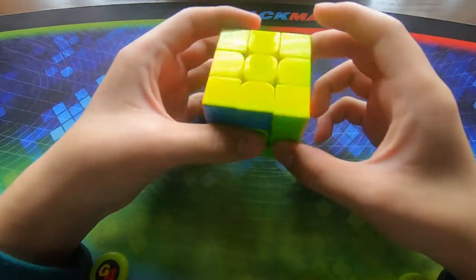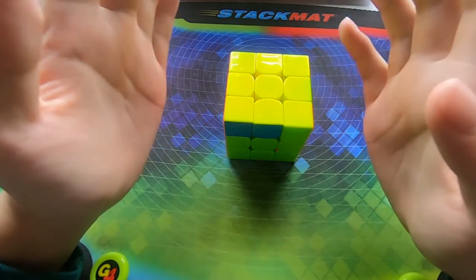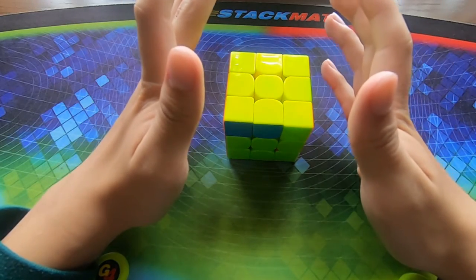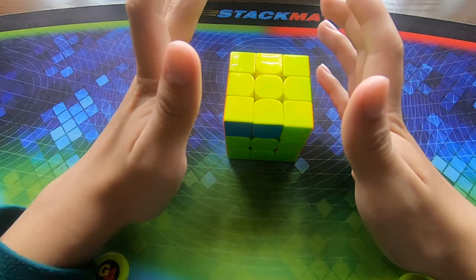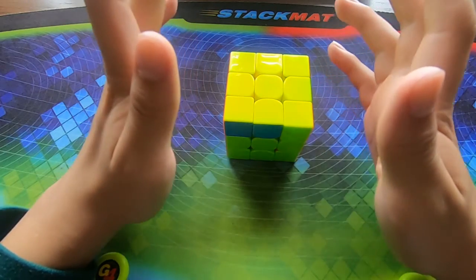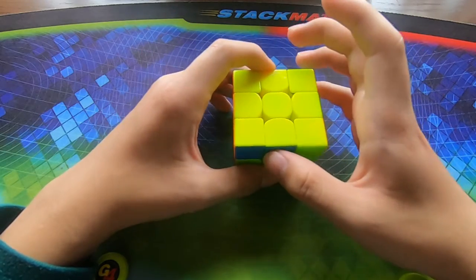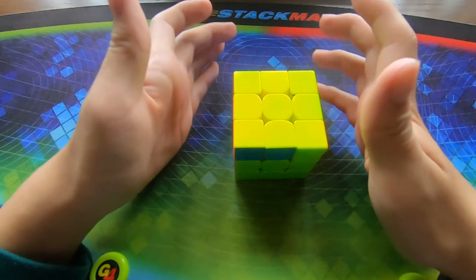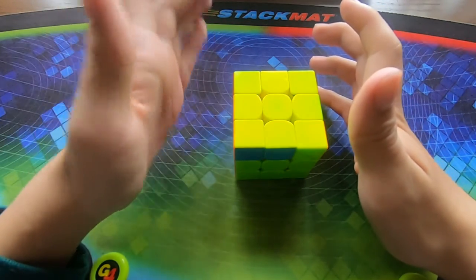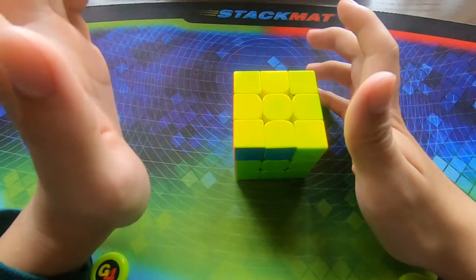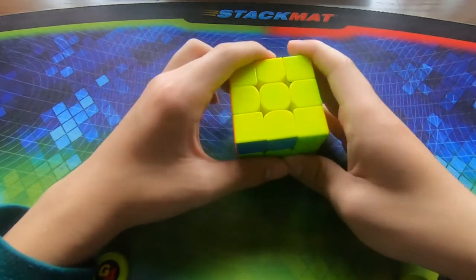So basically, I'm going to be showing all the algorithms, showing the finger tricks that I use, and also memorization techniques, as well as the case, basically what the cube is going to look like when you want to use the algorithm. I have a PDF for all the algorithms and cases, and I'm going to have it linked in the description below. And so yeah, let's dive right on in.